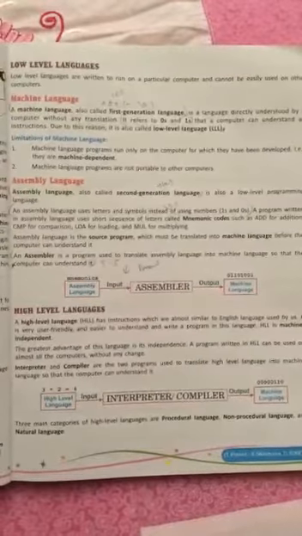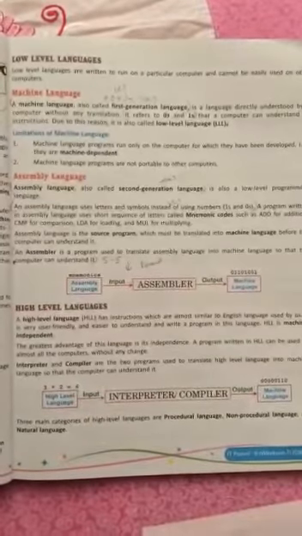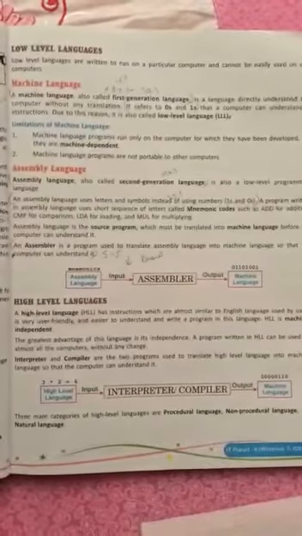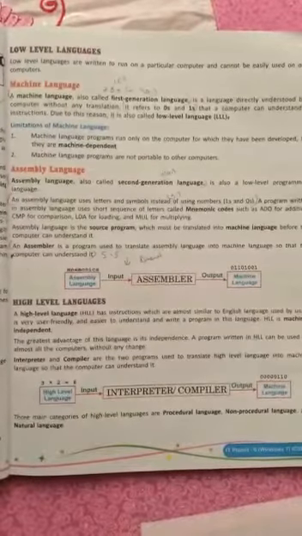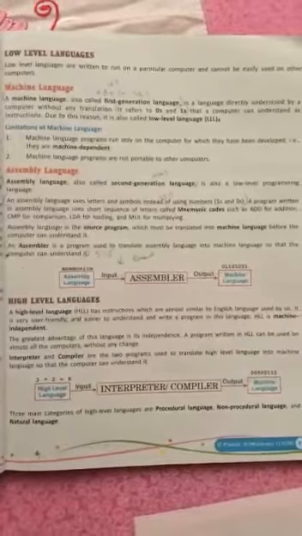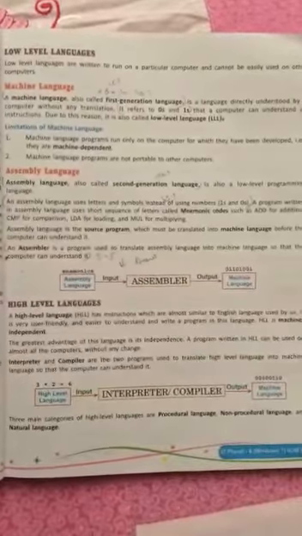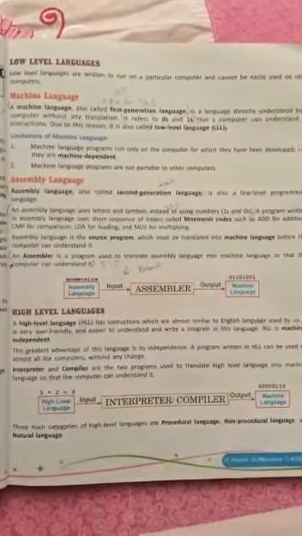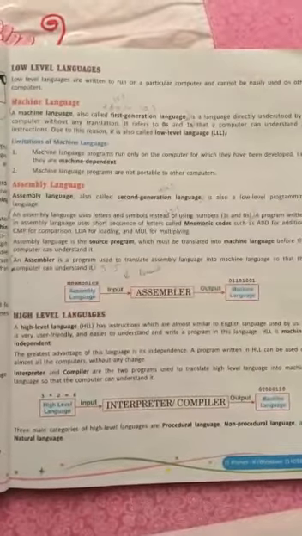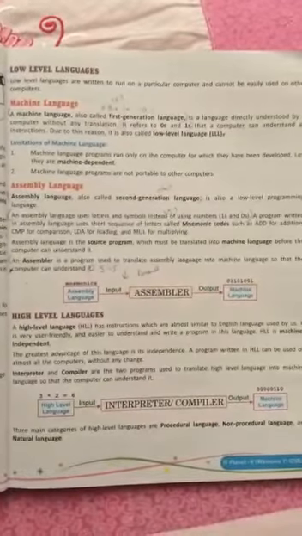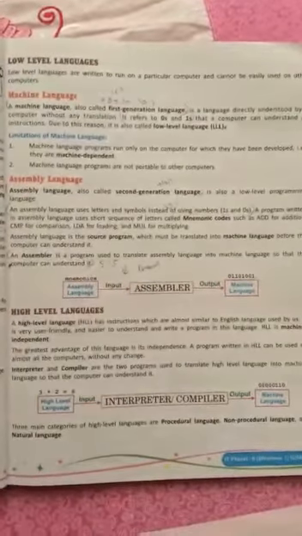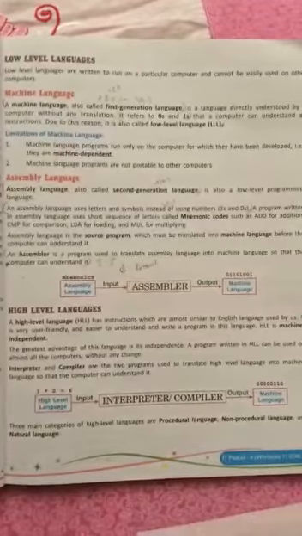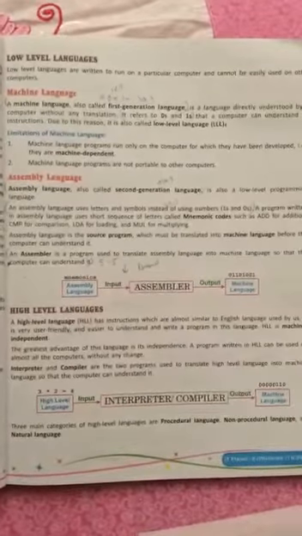There are some limitations of machine language. I hope you are familiar with the meaning of limitation. The meaning of limitation is drawbacks. Machine language programs run only on the computer for which they have been developed, that is, they are machine dependent. I already explained it in the low-level language example. If we create a program in a low-level language on one computer, we cannot run this program on another computer. And the second limitation of machine language is that programs are not portable to other computers, that is, we cannot transfer one program to another computer.